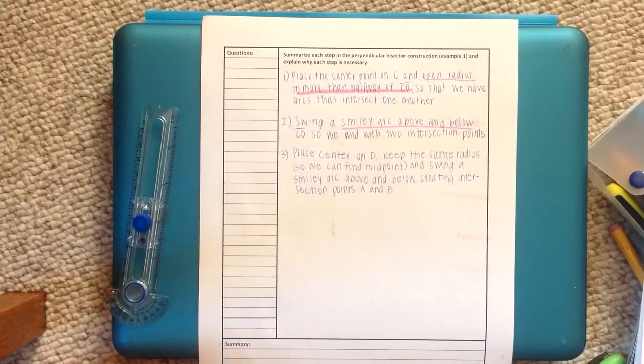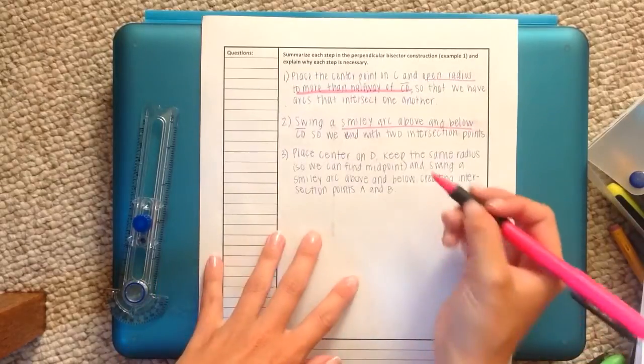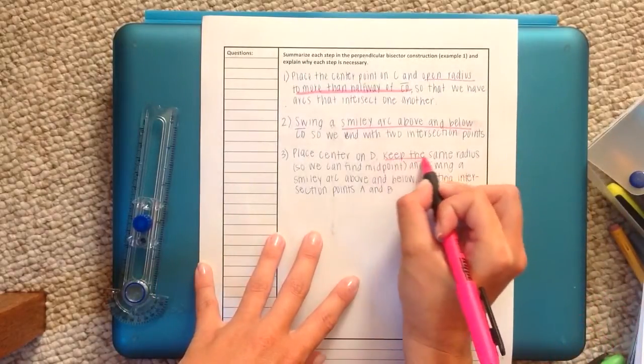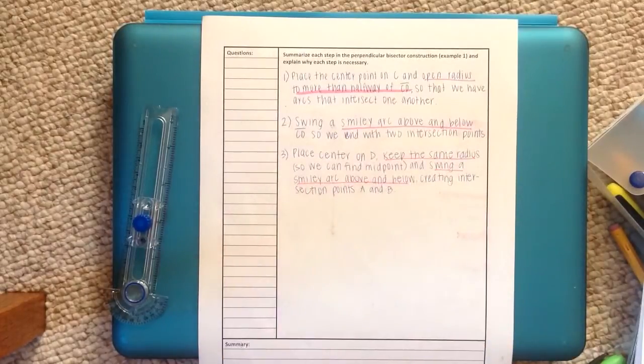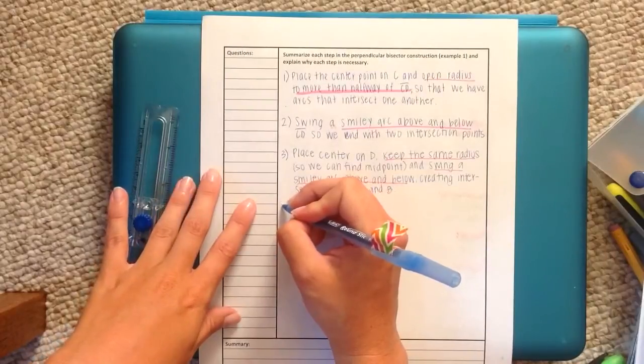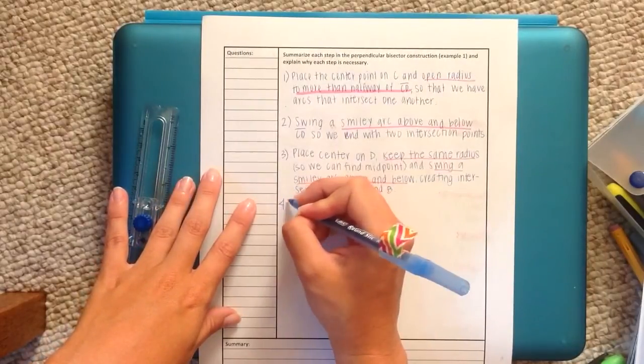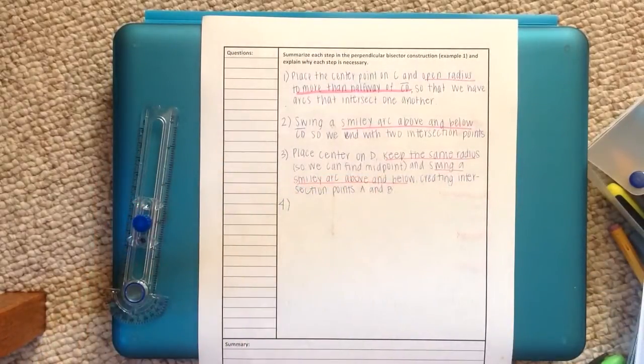So I'm going to reread step 3, think about what I want to highlight. You might highlight the same thing as me, you might highlight something different. I chose to highlight or underline keep the same radius and swing a smiley arc above and below. Once we have points A and B, those intersection points above and below the line, then we just connect.